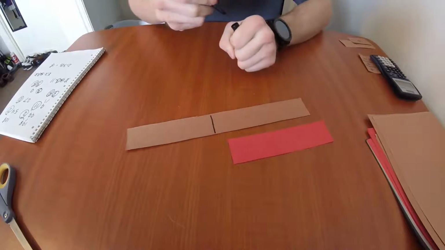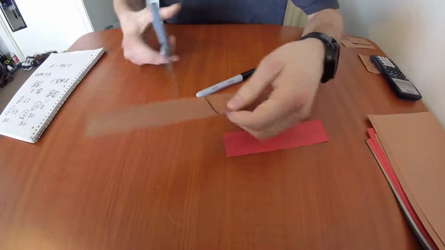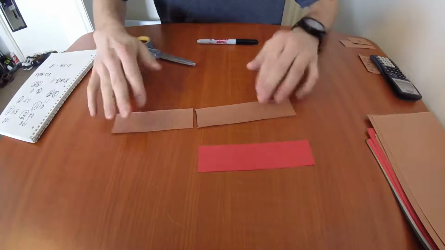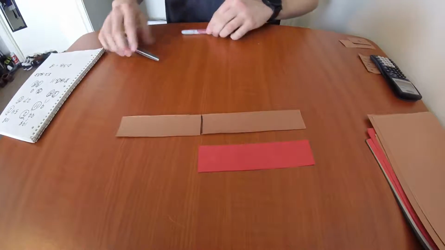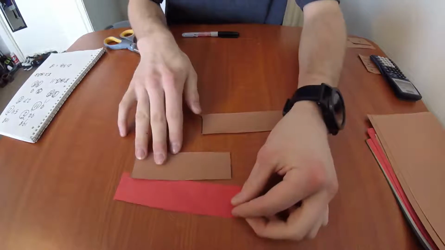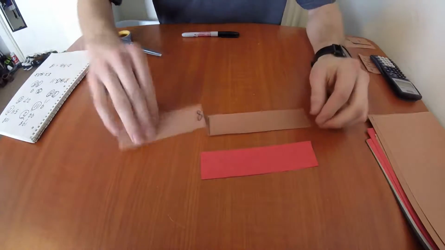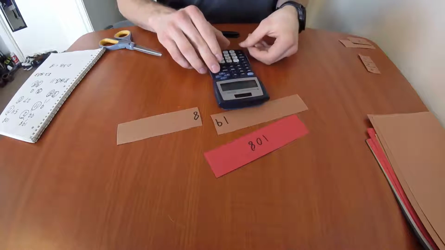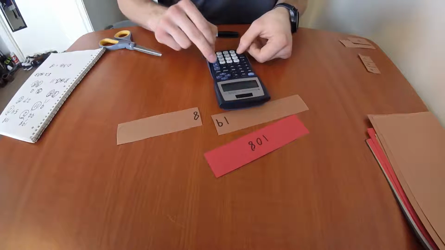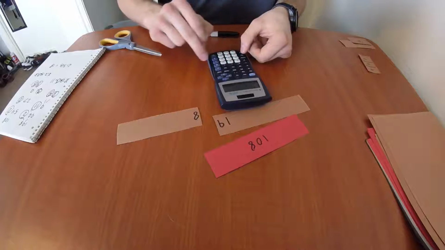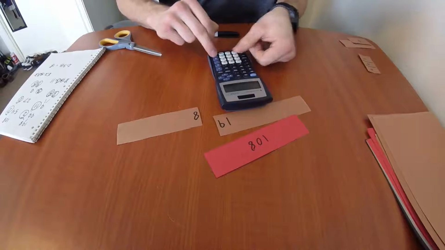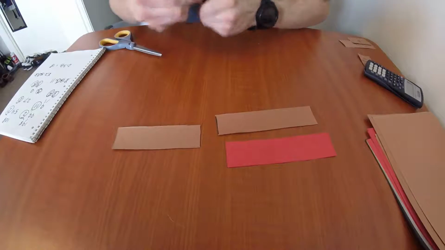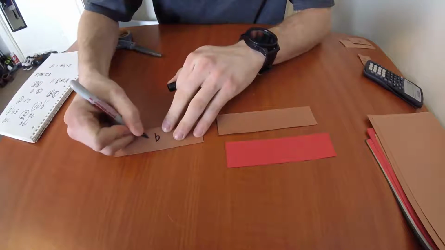This only goes into that number once. So then I'm going to divide that number and get the remainder. 198 minus 108 is 90. Oh yeah, duh, I could have done that in my head. Okay, so that gives me 90.